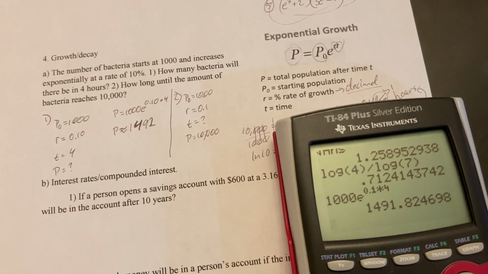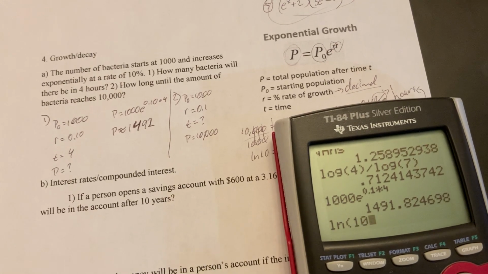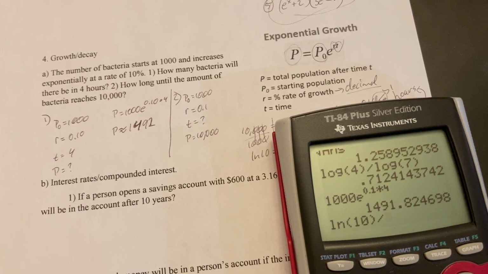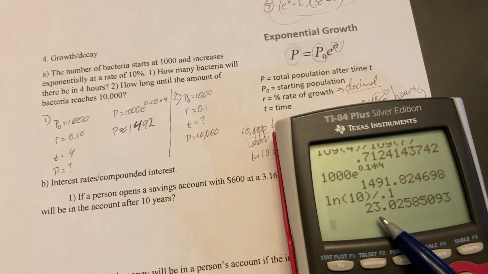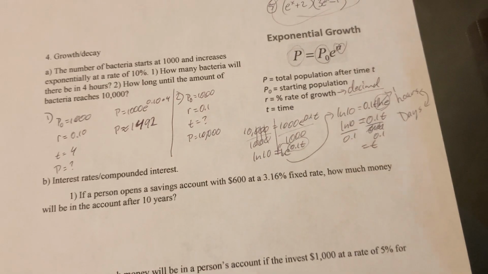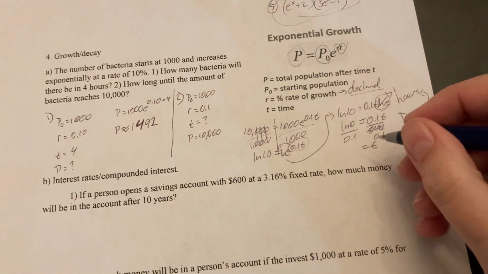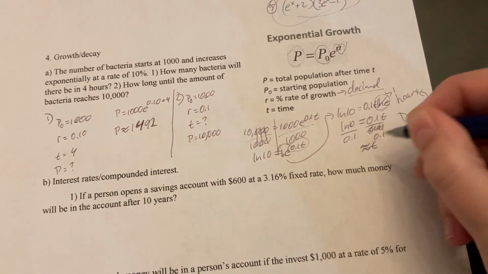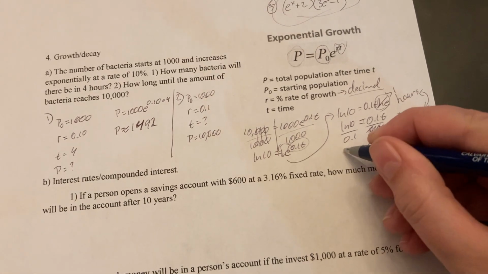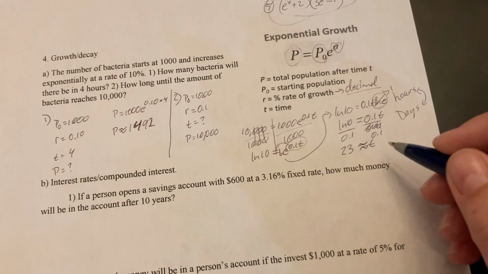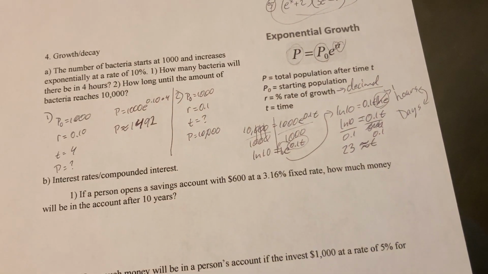What am I doing here? Oh, right, natural log. Natural log of 10 divided by 0.1. All right, we'll say that it's approximately 23 hours. So if it's not exact, you can always use this term right here, the little squiggly equal sign. It means approximately, close to, not exactly 23.